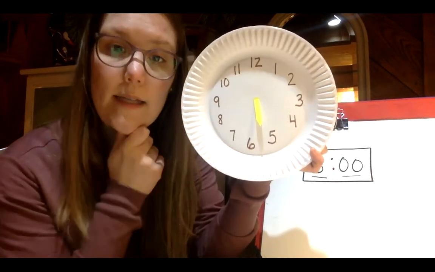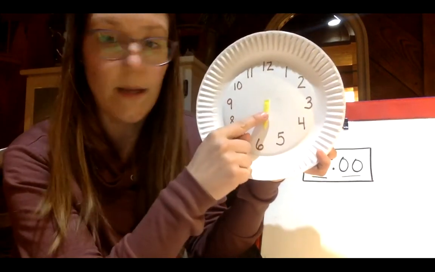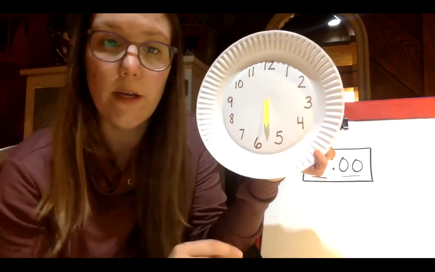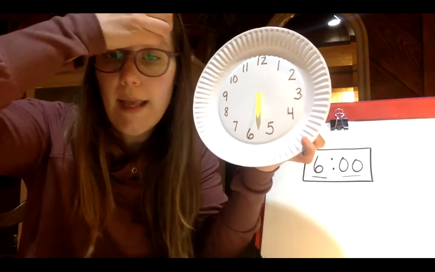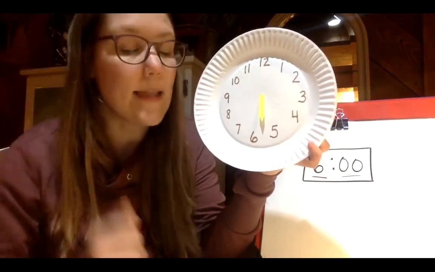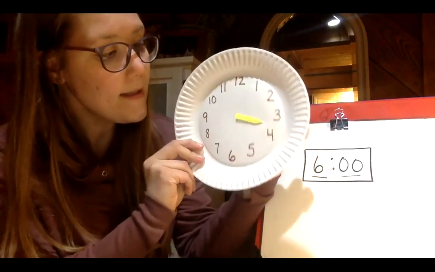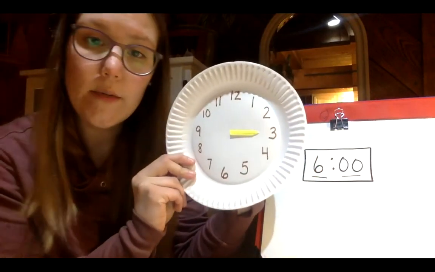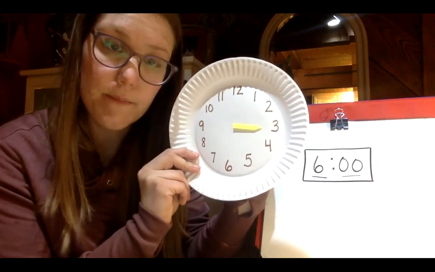So on an analog clock, there are two hands. Mine only has one because it's only representing the shorter hand. One hand is long and the other hand is short. The short hand is the hand that shows the hour. So when the hour hand is pointing to a number, that tells you that it is exactly 3 o'clock.